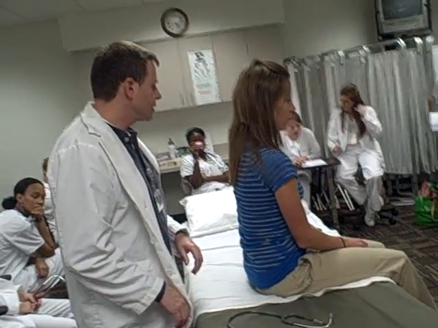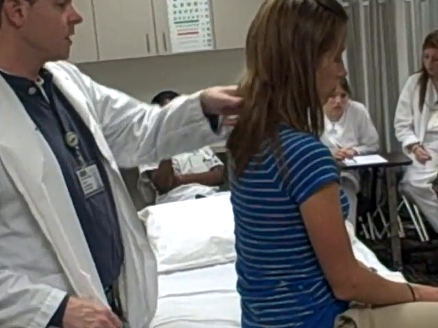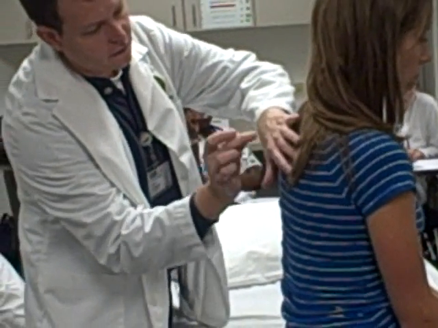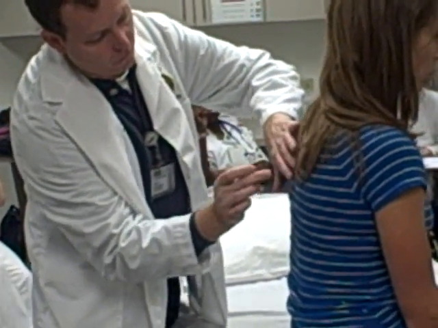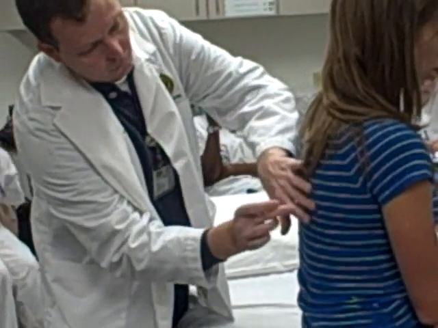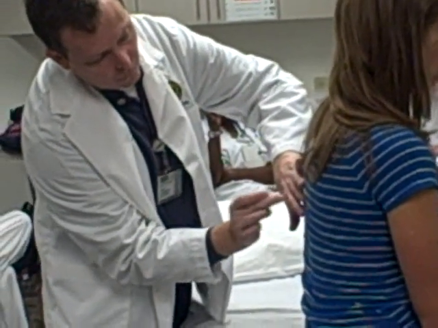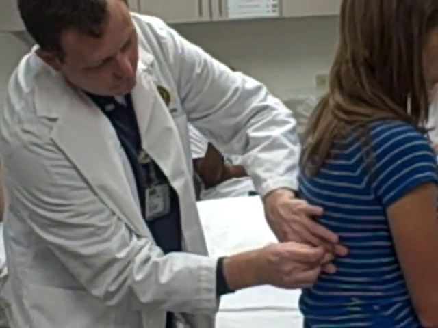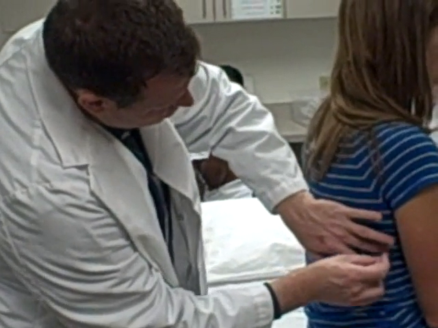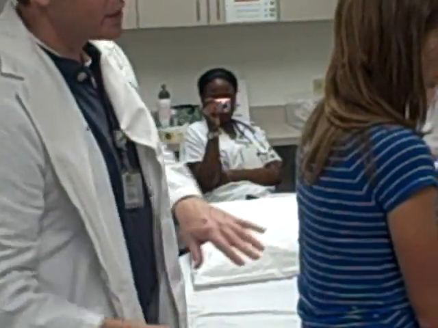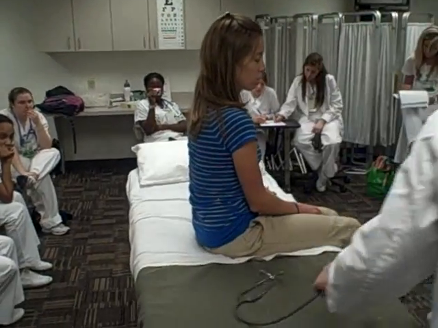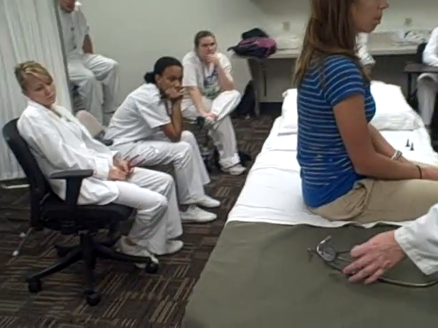And I'm going to percuss. Normally I would percuss the anterior, but I'm going to defer that. Make sure to get that right middle lobe. Okay, and she's got resonance throughout all lung fields. All right, I'm going to go ahead and move on to cardiovascular.